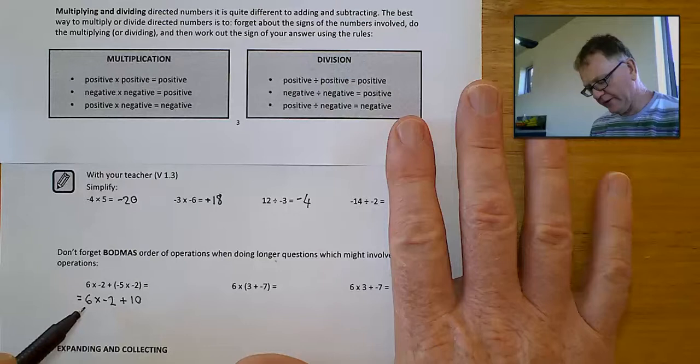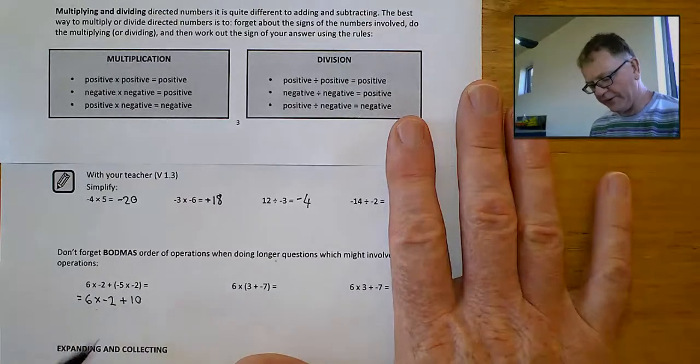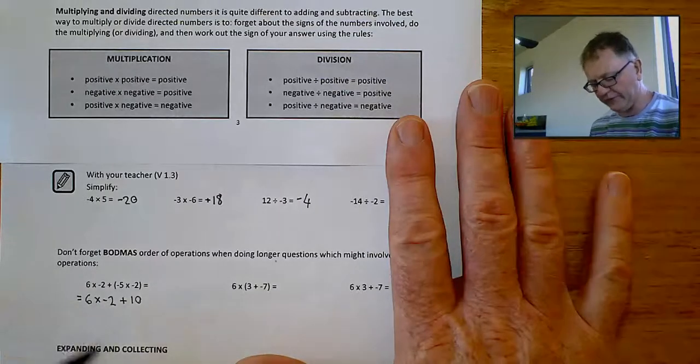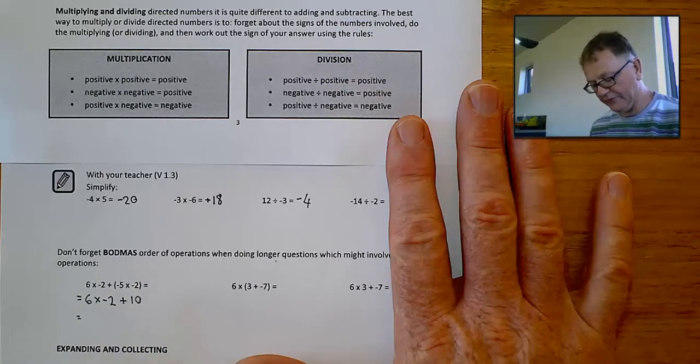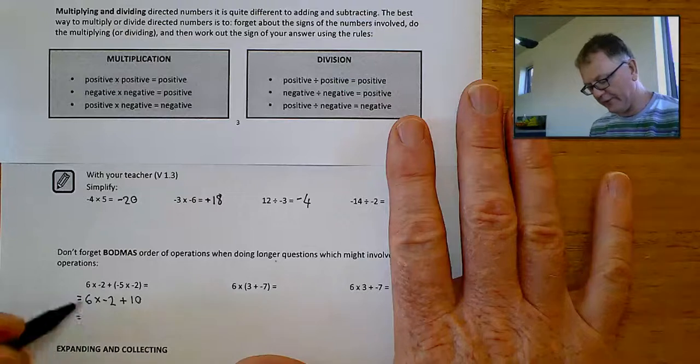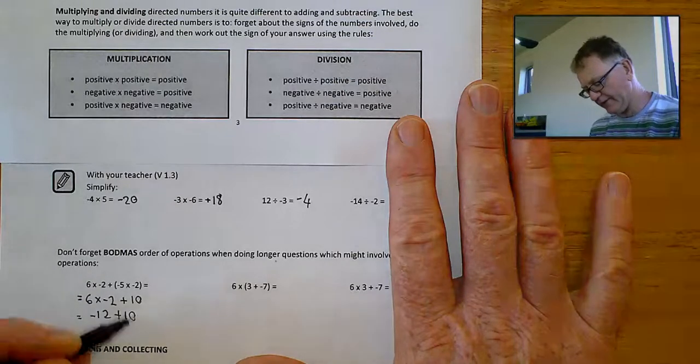Now we have got the situation where we've got multiplication and plus in the same question. Where that's the case, you always do the multiplication first. So we're going to have to do this bit first and then plus the 10. 6 times negative 2. 6 2s are 12. And because it's a plus times a minus, that will be minus 12 plus 10.